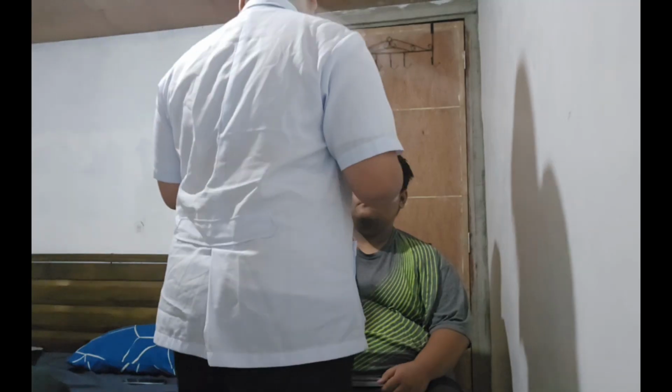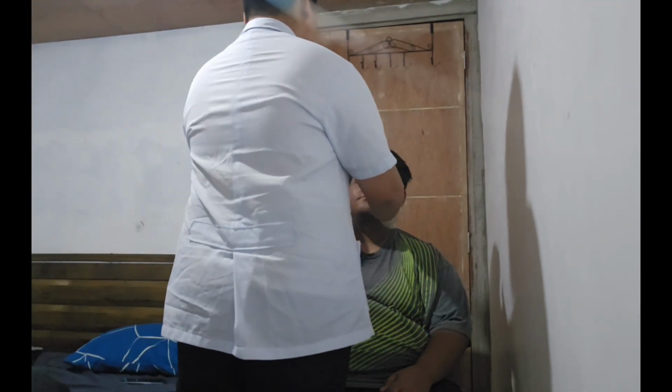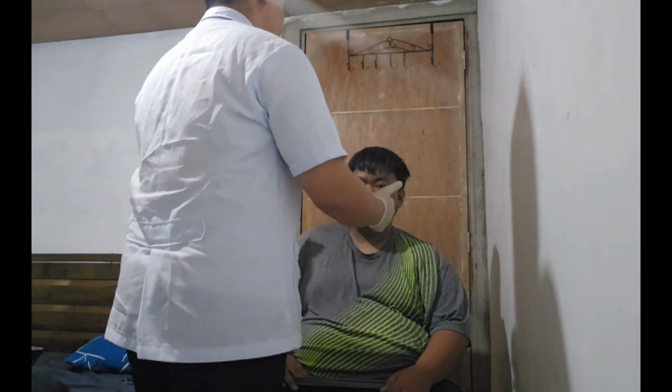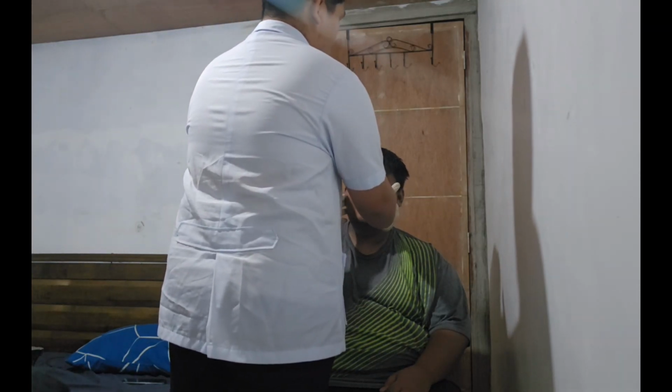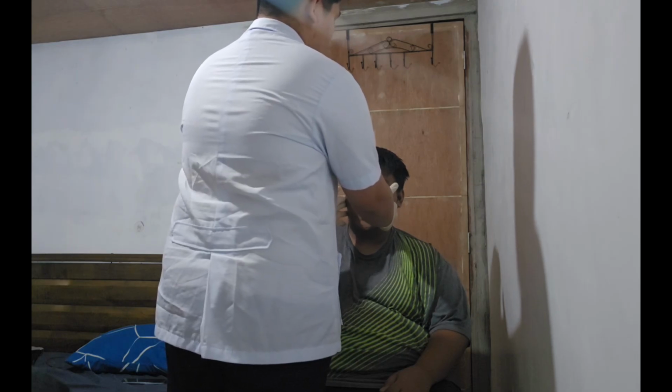Then we'll proceed by palpating the temporomandibular joint for movement and pain. Sir, I will touch you na po. Now, I'll ask you po to buka nyo po yung jaw nyo up and down. 1, 2, 3. Laki nyo po. Okay. So, as I observe, mandible movement naman po is okay. Naka-open naman po ni patient yung mandible. And no abnormalities have been seen.